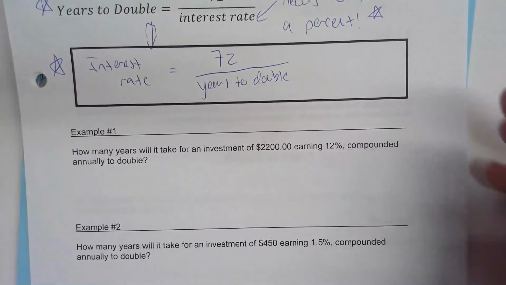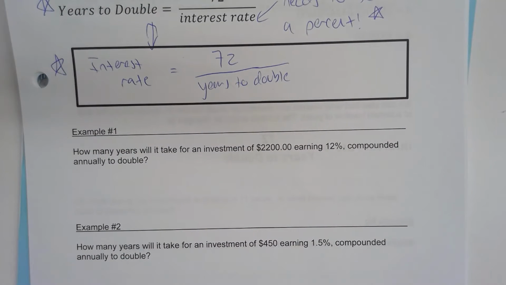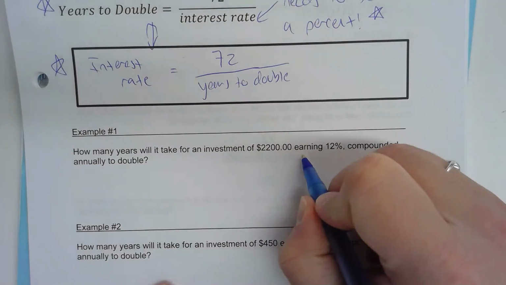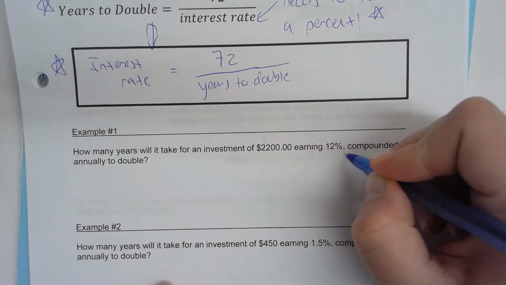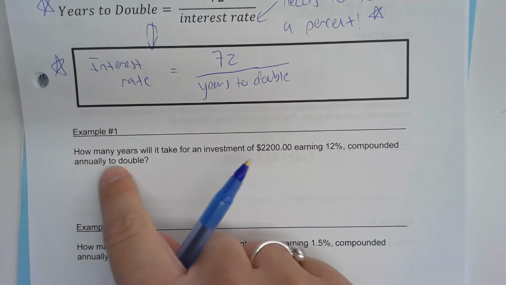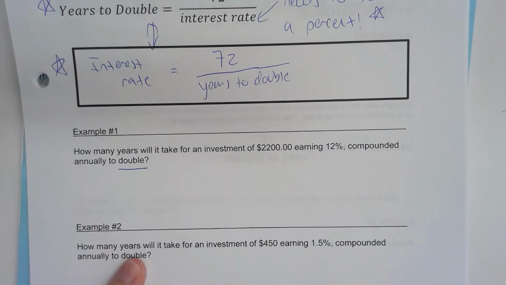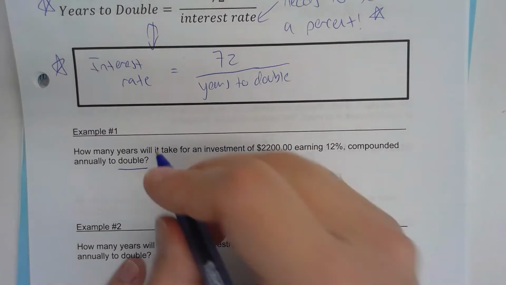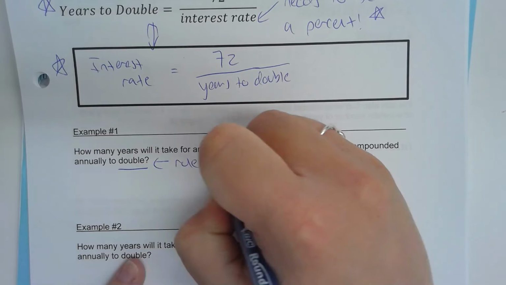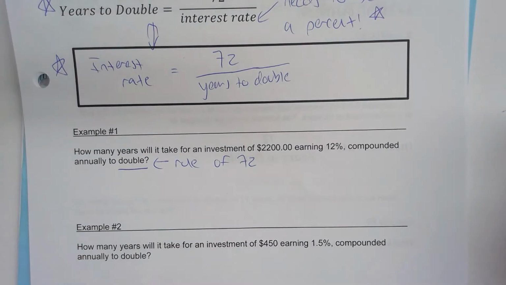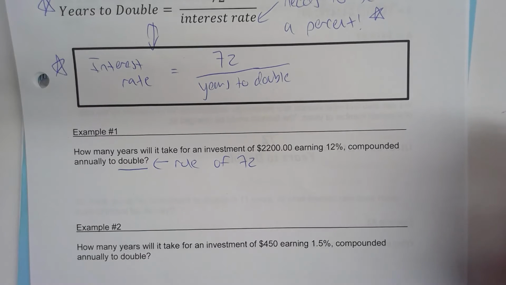Let's see how it goes. How many years will it take an investment of $2,200 earning 12% compounded annually to double? Now, in these questions, the word double is the key word that you're looking for, rule of 72. So when you see that word double, or even a word like quadruple, that's the hint, because we're looking for how long it takes.